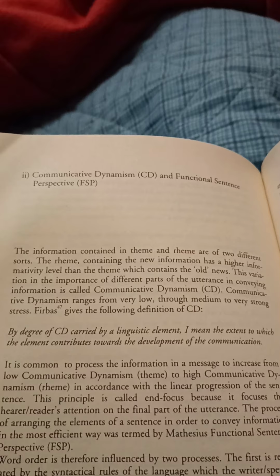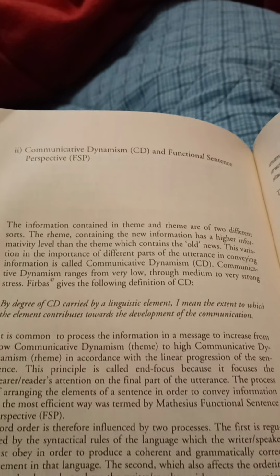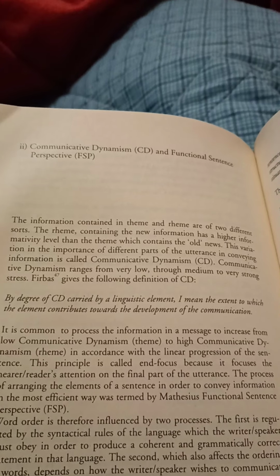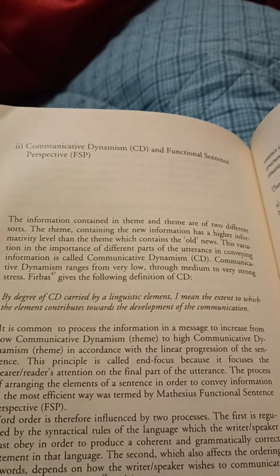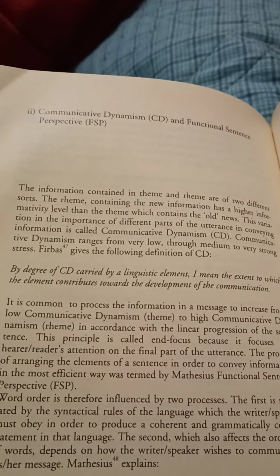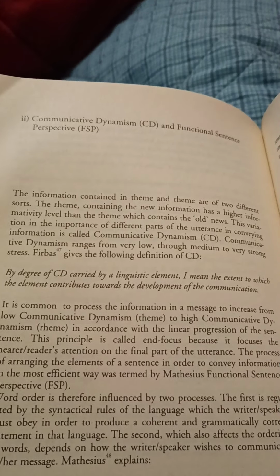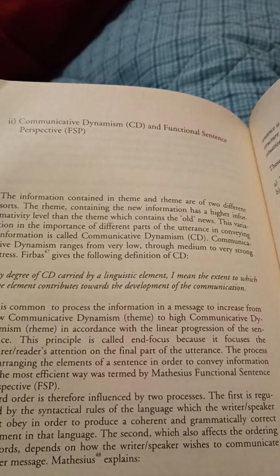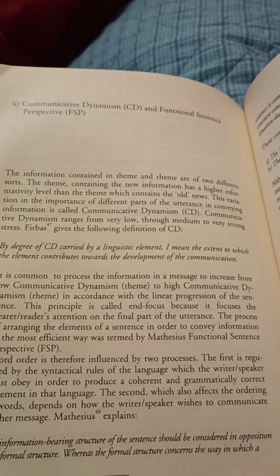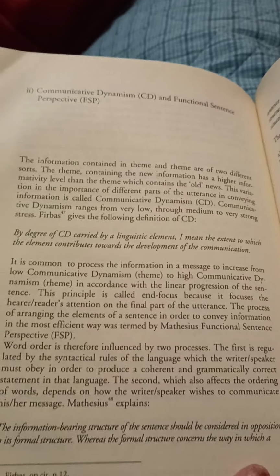communicative dynamism. Communicative dynamism ranges from very low, through medium, to very strong stress. Fairbanks gives the following definition of CD, communicative dynamism: By degree of communicative dynamism carried by a linguistic element, I mean the extent to which the element contributes towards the development of the communication.